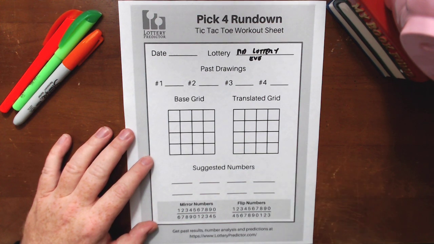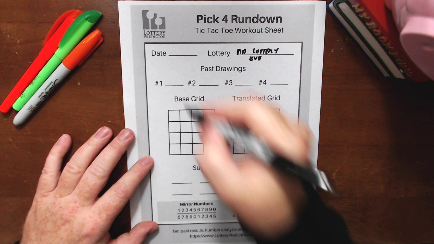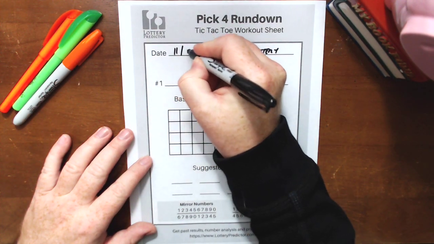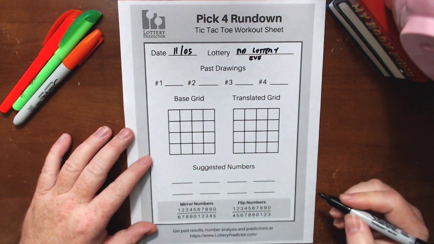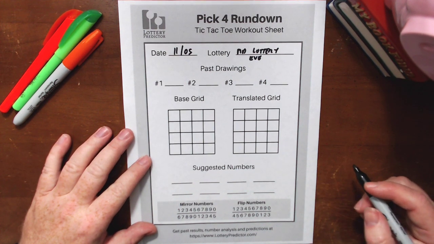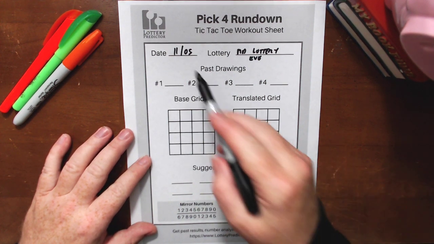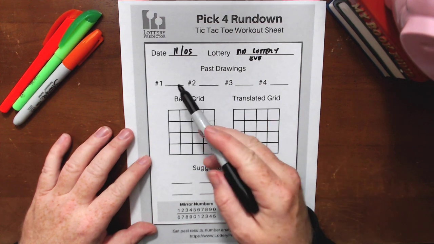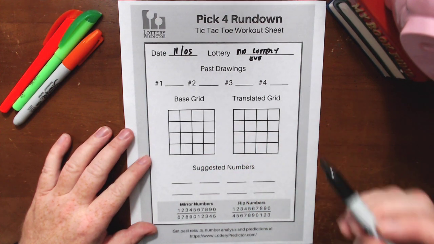So we're going to go ahead and choose our starting date, and I'm starting yesterday as the starting date, which was the 5th of November. Remember, the 5th of November. And we're going to need 4 results, so we're going to backtrack from 11.5. So we're going to take 11.5, 11.4, 11.3, and 11.2.